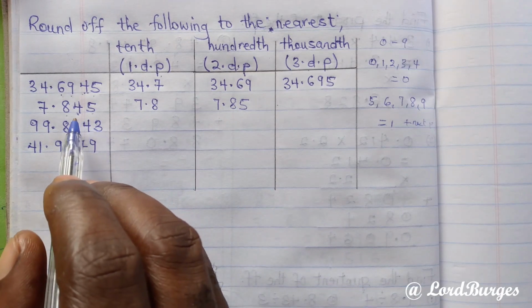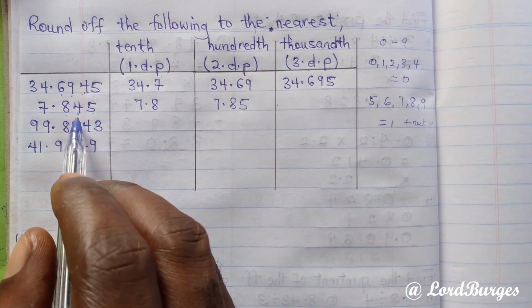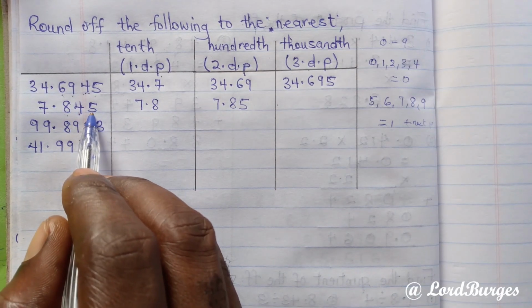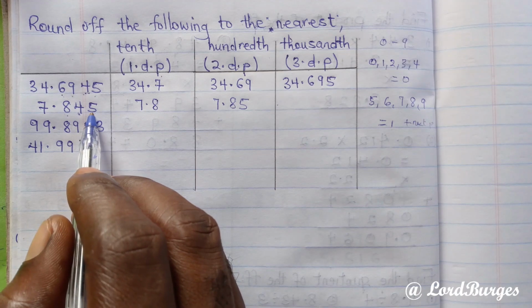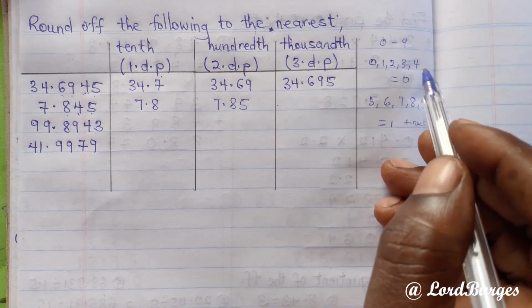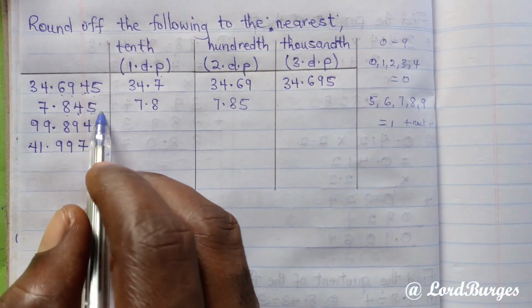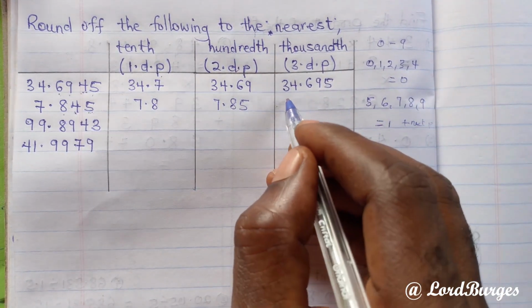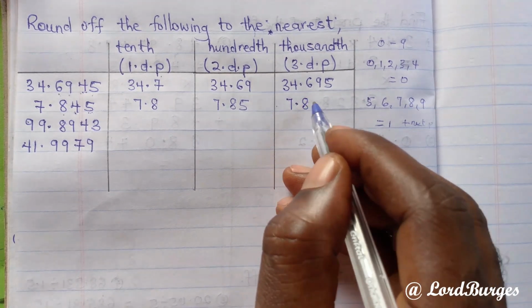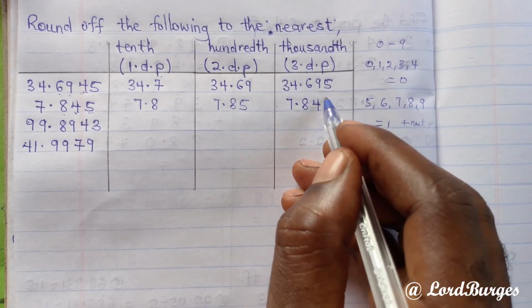3 decimal places: 1, 2, 3. What number is behind the 5? It's 0. 0 falls within that range, so it is still 0. Therefore, I should be having 7.845.